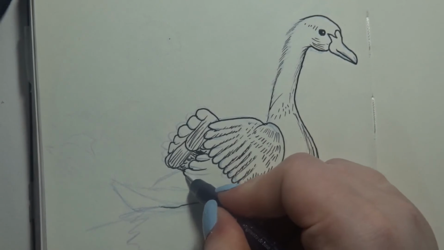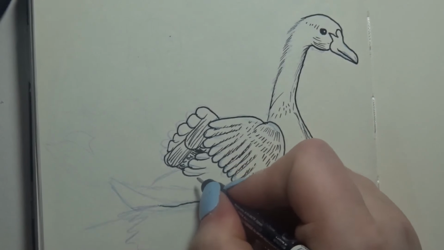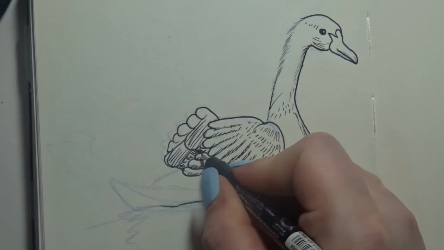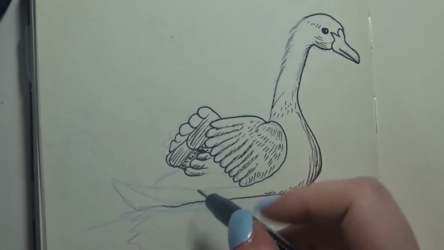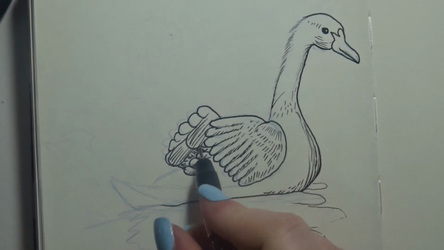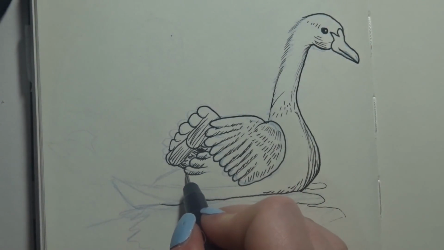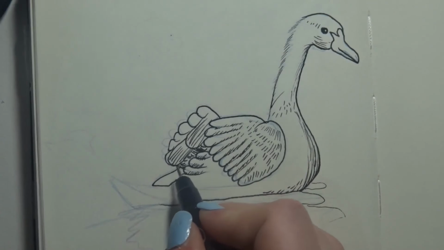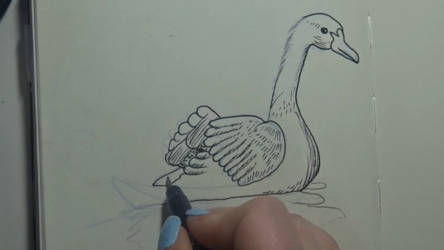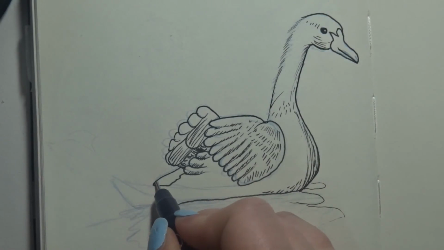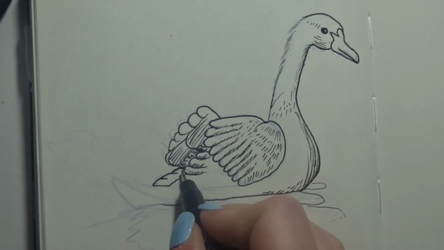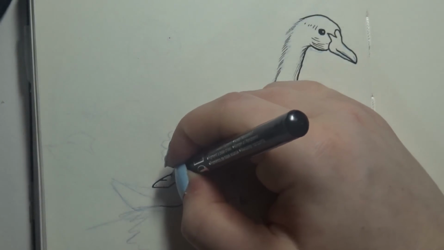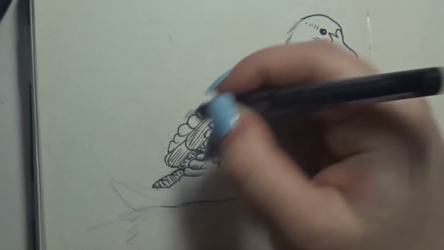And then the other feathers here, little lines. And then this one is supposed to be, okay, well these back feathers there and here are like that, and then they kind of go, there's like shading back there too.